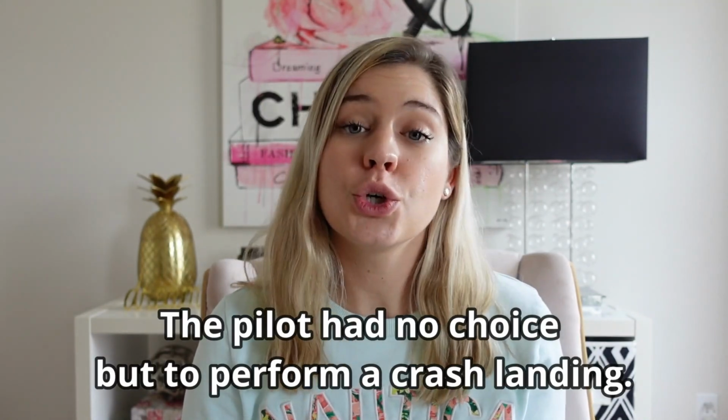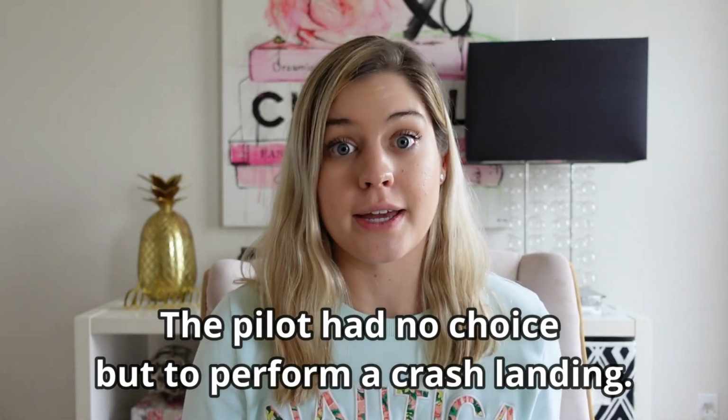So when we say a crash landing, we're somewhere in the middle. It's an emergency landing. So it's not an accident and it's not a successful, ideal landing. The plane is going down, it has to land, and it's not going to be able to land in the proper way, but they're doing their best to land and survive, pretty much. The pilot had no choice but to perform a crash landing.